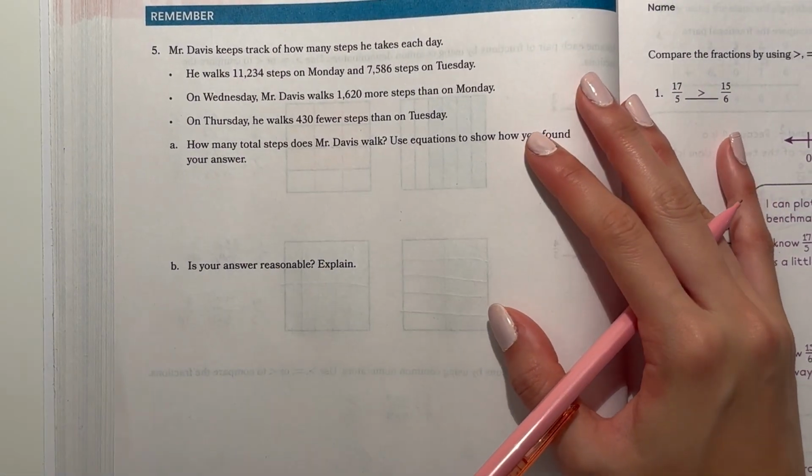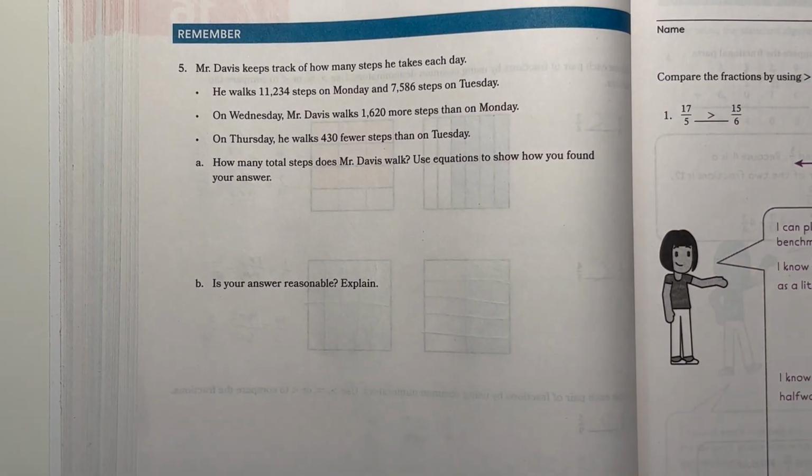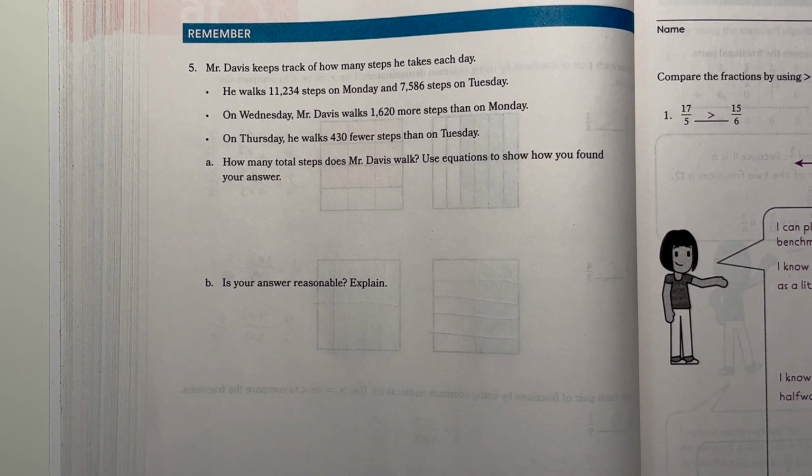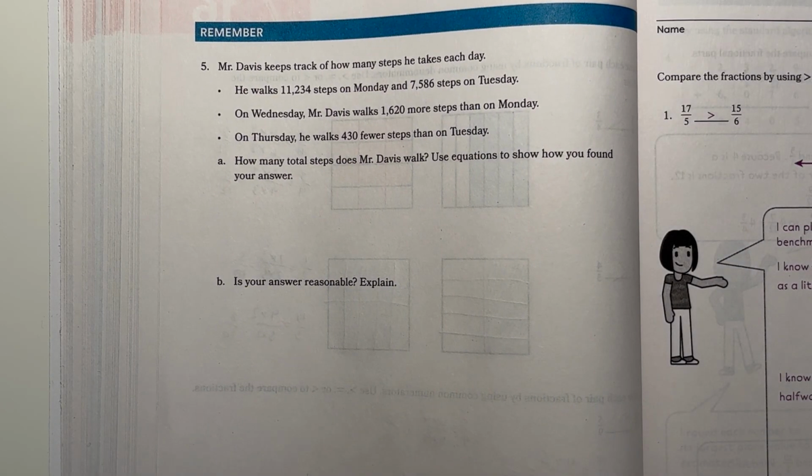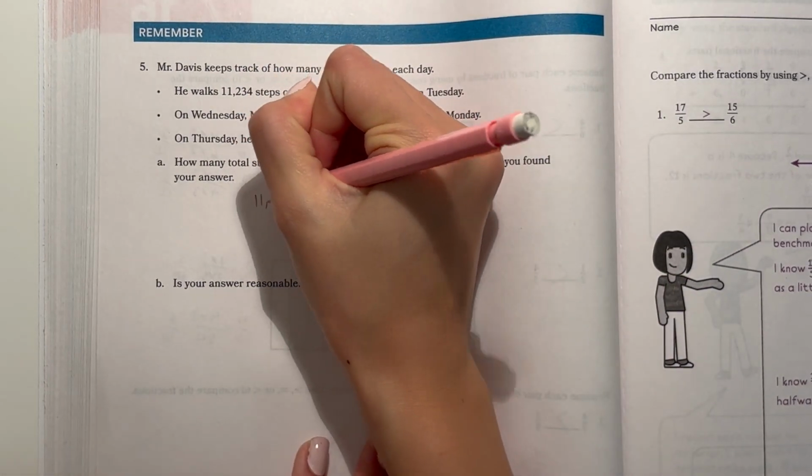Alright, number 5, Mr. Davis keeps track of how many steps he takes each day. He walks 11,234 steps on Monday and 7,586 steps on Tuesday. On Wednesday, Mr. Davis walks 1,620 more steps than on Monday.